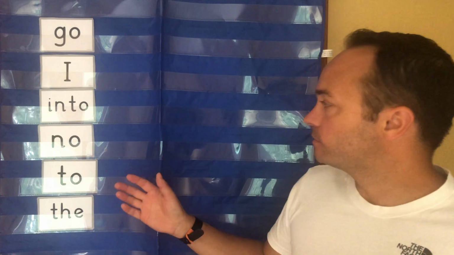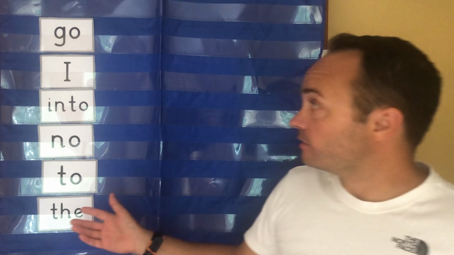Another game we can play is to use the tricky words to make sentences orally. So after a while, what is it? Go. Everyone calls that go. Okay, give me a sentence which has the word go in it. Okay, 5 seconds to talk to your partner. Think of a sentence. Think of a funny sentence.